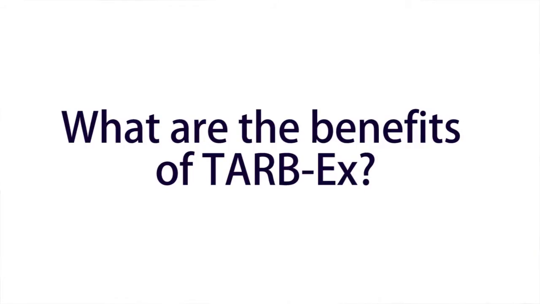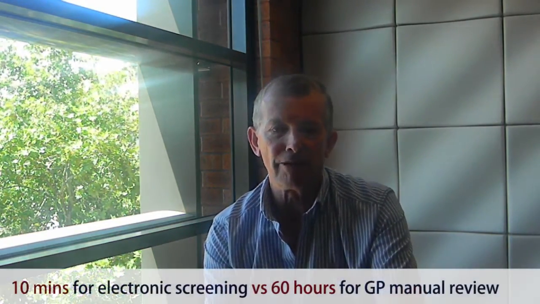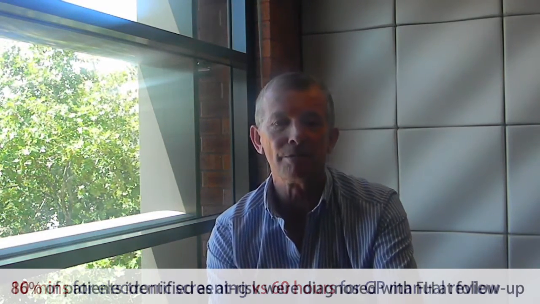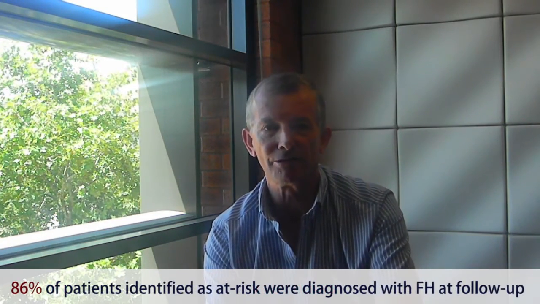The doctor can then review the list of patients to identify those with high Dutch Lipid scores and review their medical extract to decide whether clinical follow-up is required. We evaluated the electronic extraction method against a manual review of records performed by an independent GP. And we found that it compared very favourably, especially in terms of workload and accuracy.